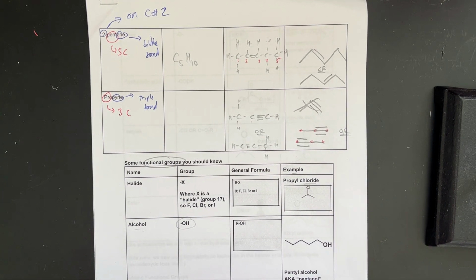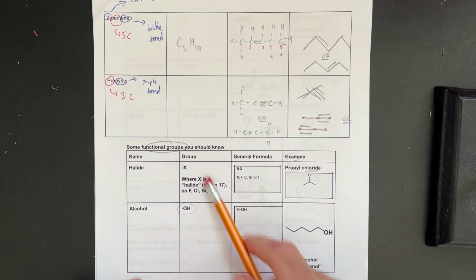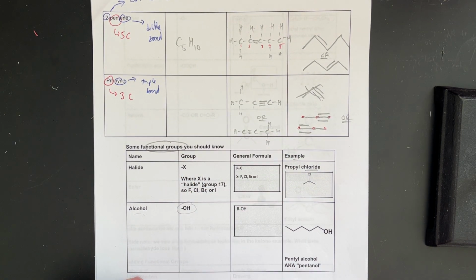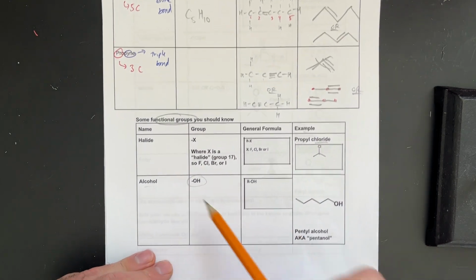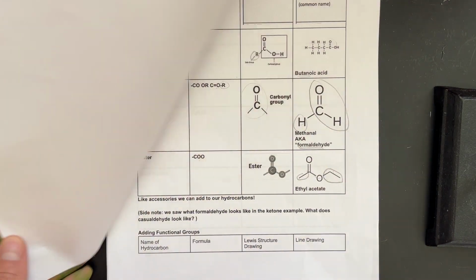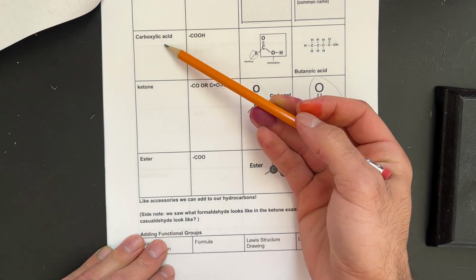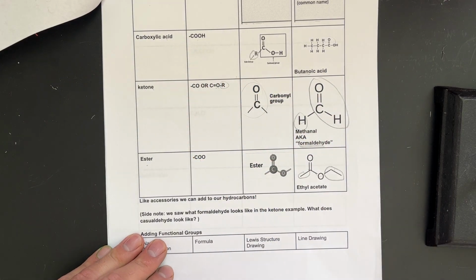All right, last video on 11.4. Let's go through functional groups, right? So in the last video, I ended off with talking about functional groups, what they are. You can have a halide functional group, an alcohol functional group, an ether, carboxylic acid, a ketone, or an ester functional group, right?